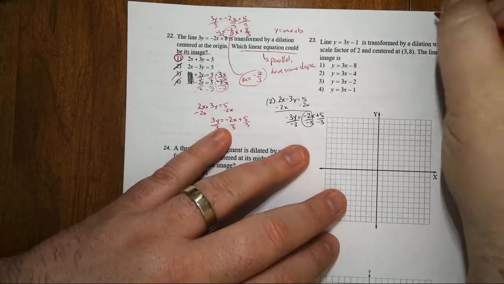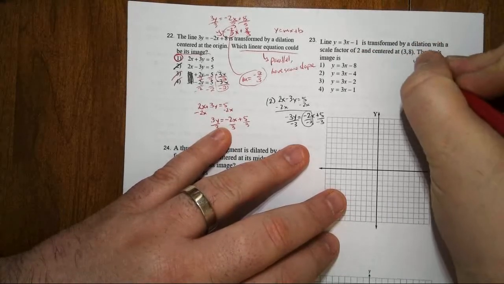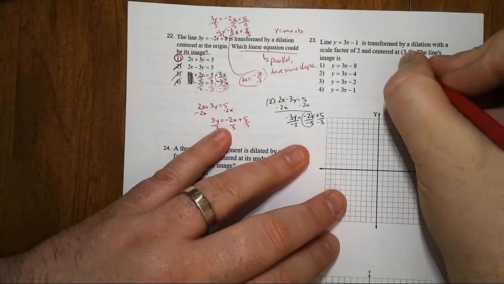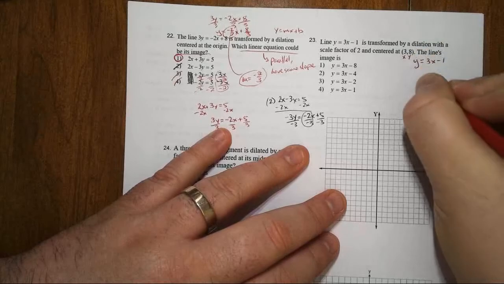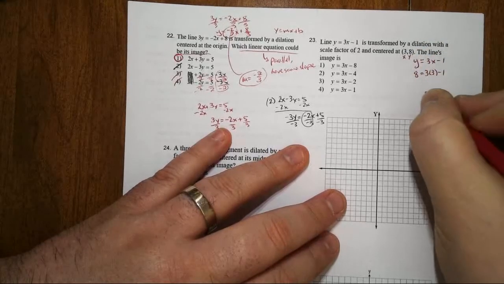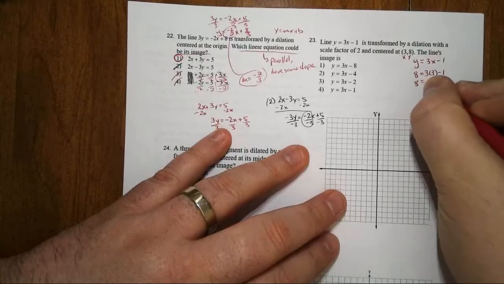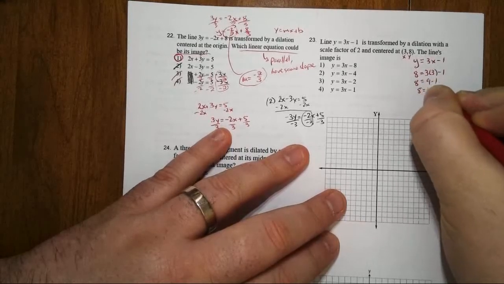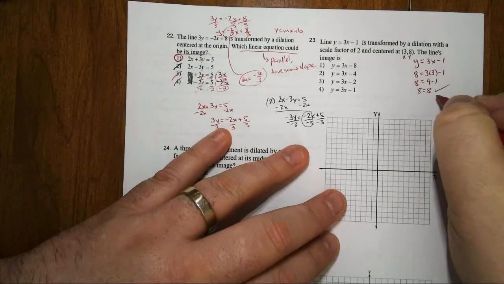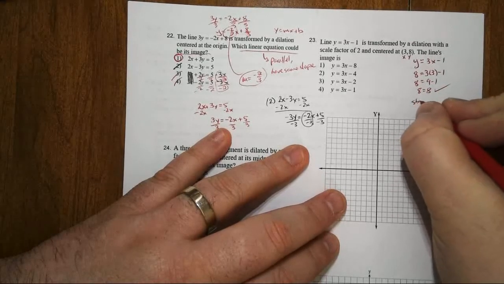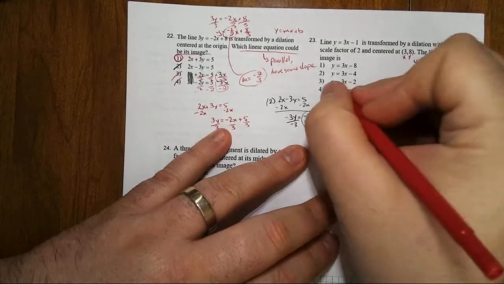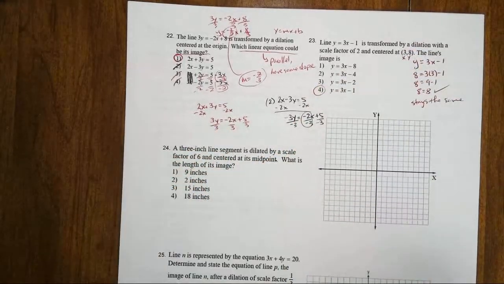Alright, 23. We have a line, we're dilating, scale factor 2, and here's the center. So once again, check the center first. If we do y equals 3x minus 1, is the point where x is 3, y is 8, is 8, 3 times 3 minus 1, is that on the line? Is 8 equal to 9 minus 1? You bet your bottom dollar it is. If it is, that means that this equation stays the same. So it stays the same. And my answer is just 4. Alright?